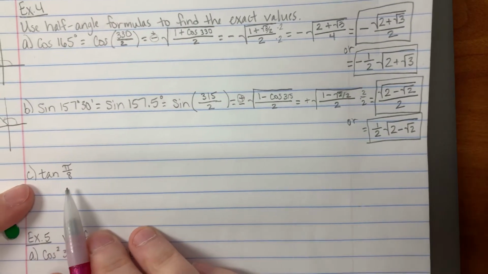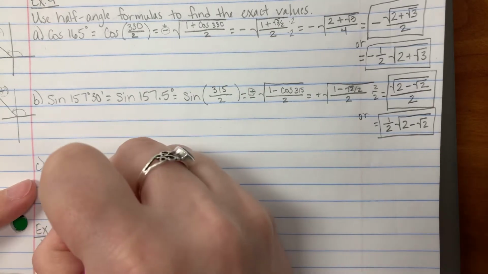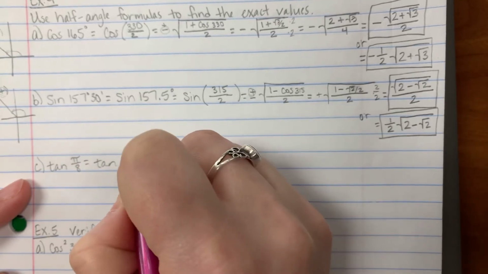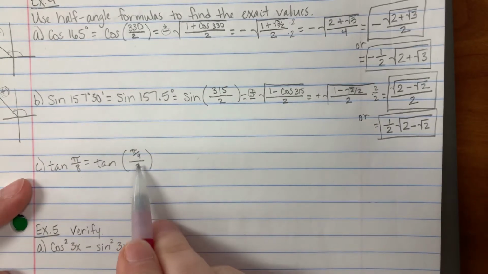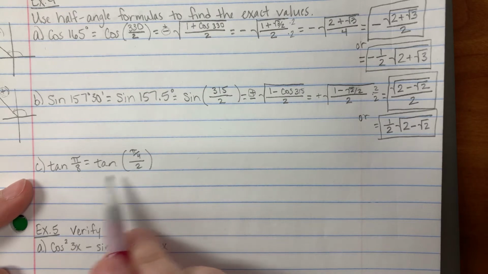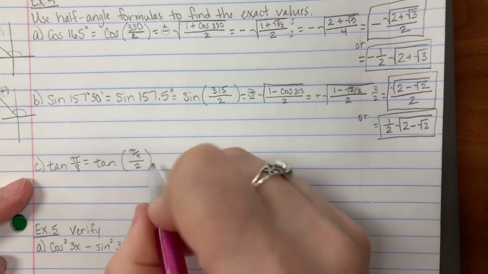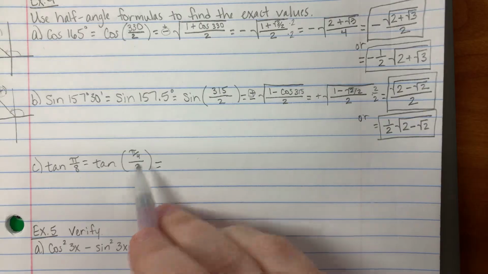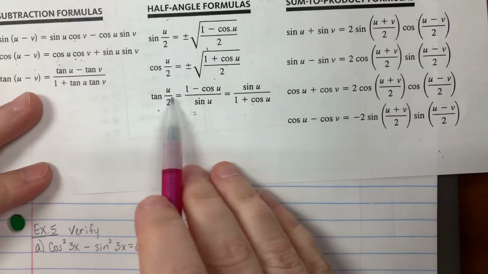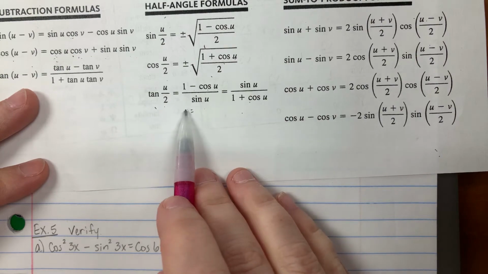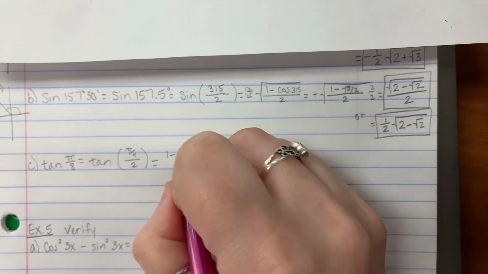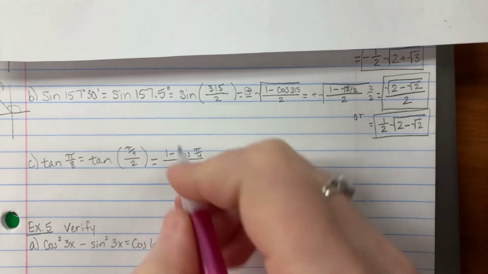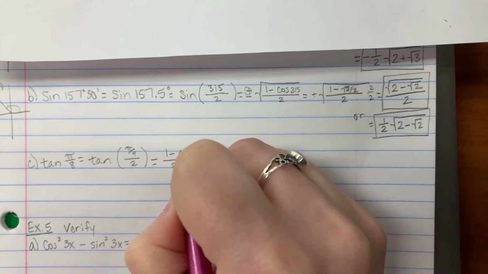All right, the last one is asking me about tangent of pi over 8. Don't overcomplicate these. I can write it as a half by making it pi over 4, because if I take 4 and then divide it by 2 also, I end up dividing by 8 overall. So you can write it like that. Okay, so that means my theta value is pi over 4 this time. And again, if I'm talking about tangent, that gives me 1 minus cosine over sine. So 1 minus the cosine, using pi over 4 as your theta value, over sine of pi over 4.